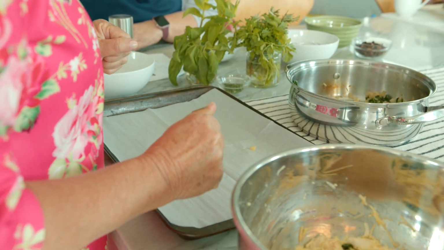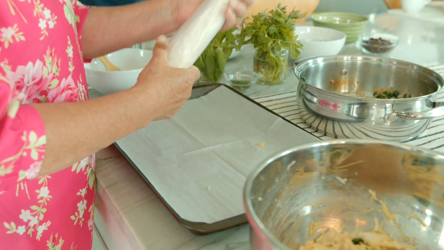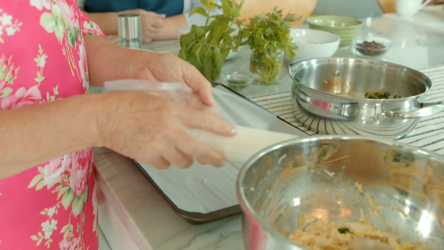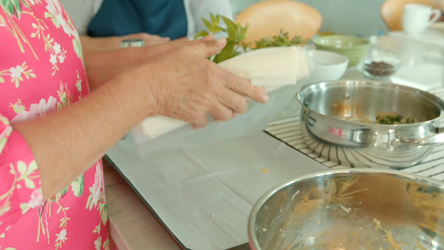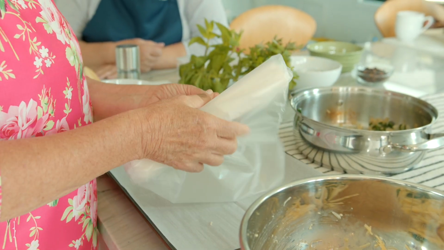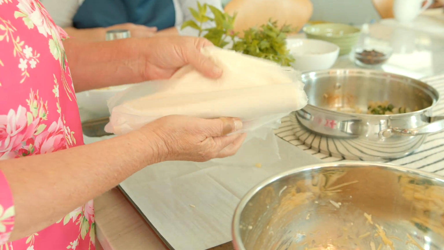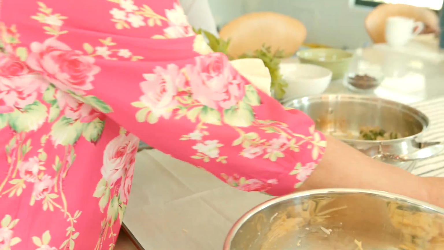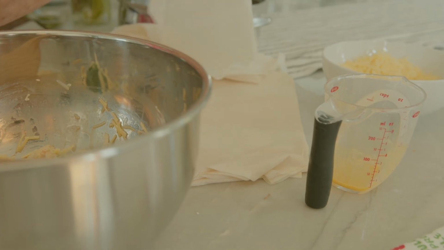And I need my filo dough. There it is. Thank you very much. And this is how it comes. It comes frozen. You need to thaw it before you're ready to use it. And it dries out pretty fast. So this is one thing I have no idea how to make. I think it's one of those things that is just best if you buy it pre-made. And it's really a little challenging to work with here.